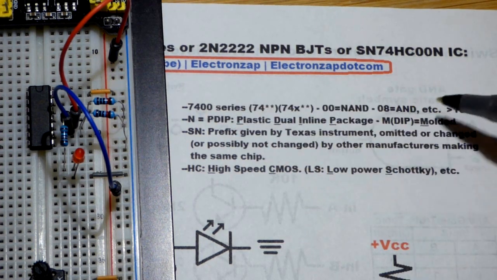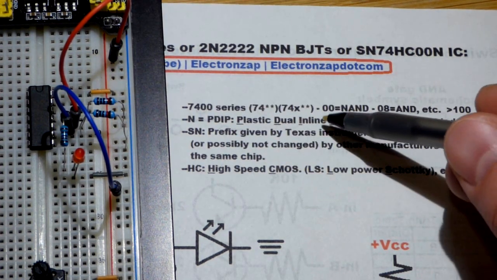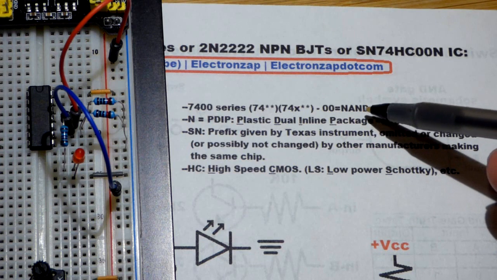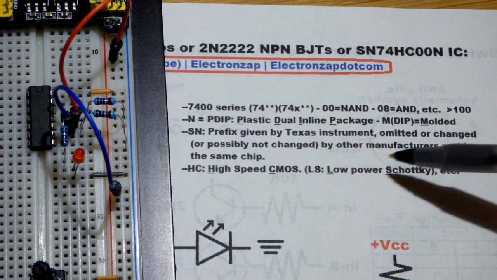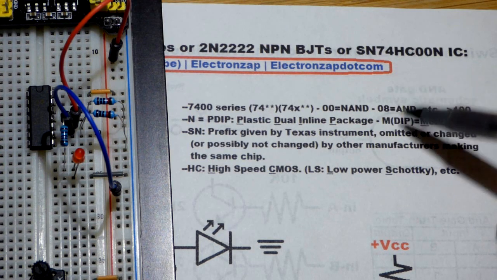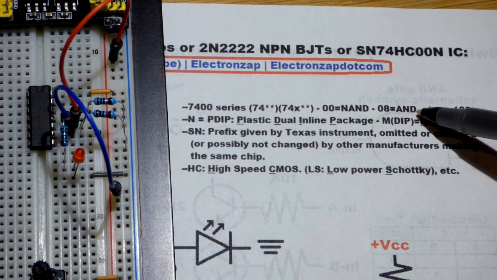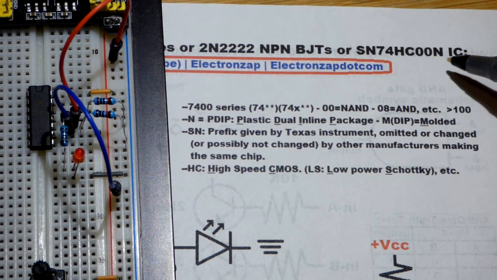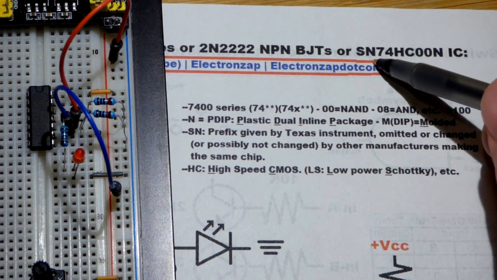The next 2 numbers, in this case we still have the 00, that indicates that it's a quad NAND gate there, whereas in the last video it said 08 right there. That let us know it was a quad AND gate. So these other letters are extra. So first let's start with the SN.